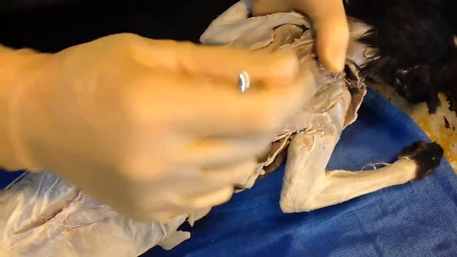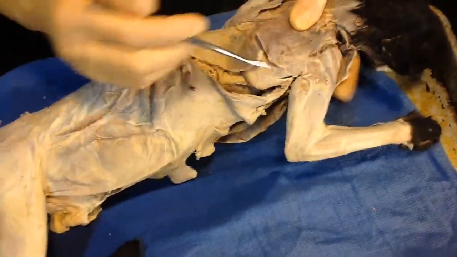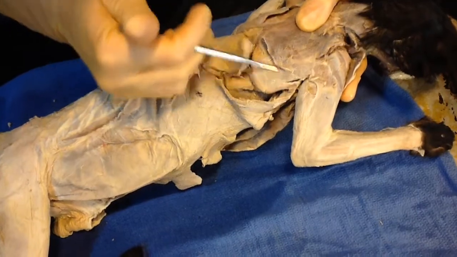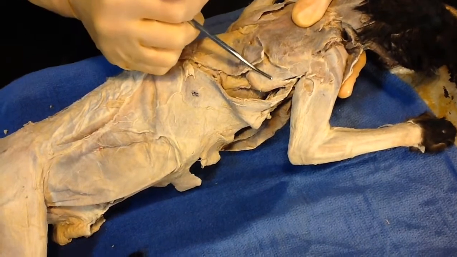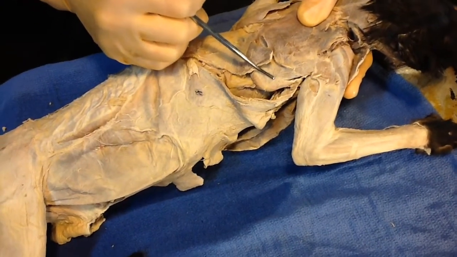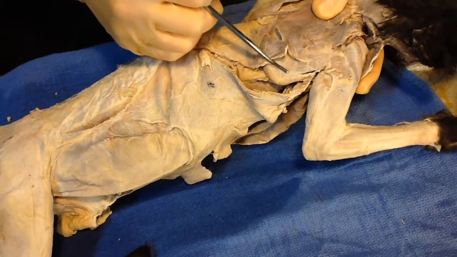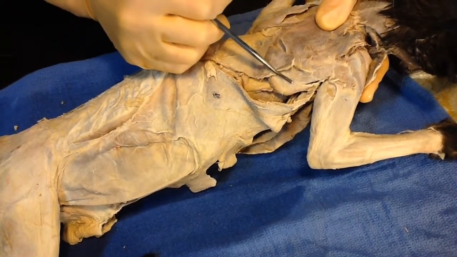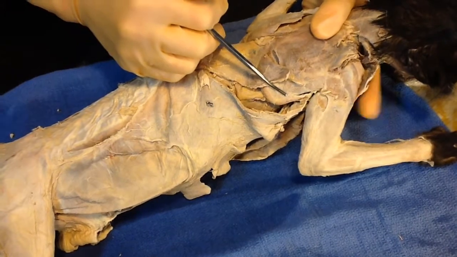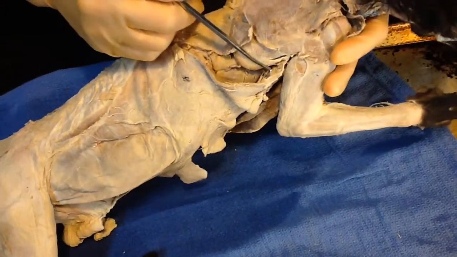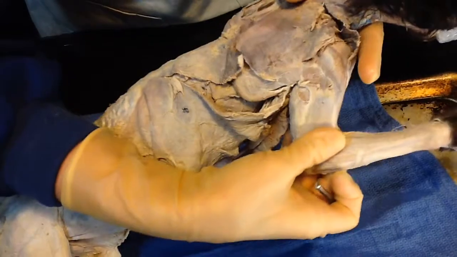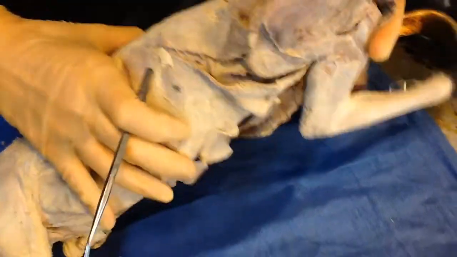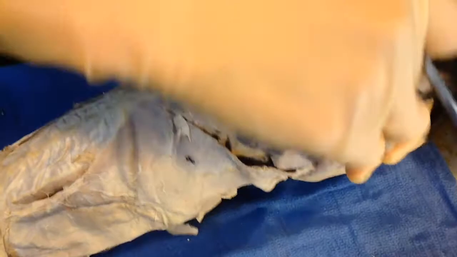The infraspinous fossa, or infraspinatus, is here. It's the bottom under the scapular spine, and it originates on the infraspinous fossa of the scapula. Insertion is at the middle portion of the greater tubercle of the humerus, and the action is to laterally rotate the arm at the shoulder. It also stabilizes the shoulder joint by drawing the humerus into the glenoid cavity, which makes the humerus not dislocate.